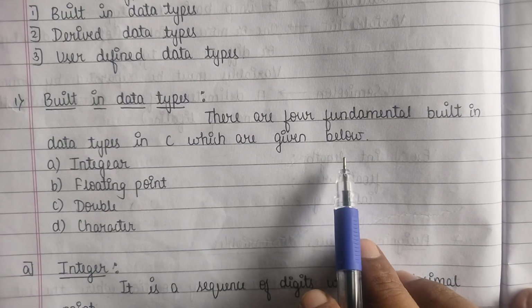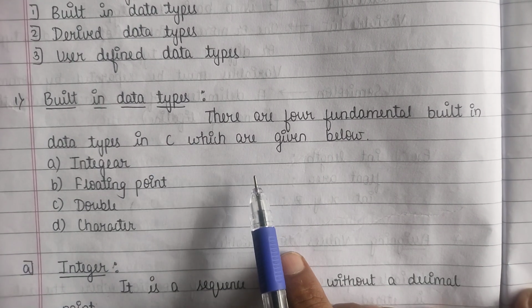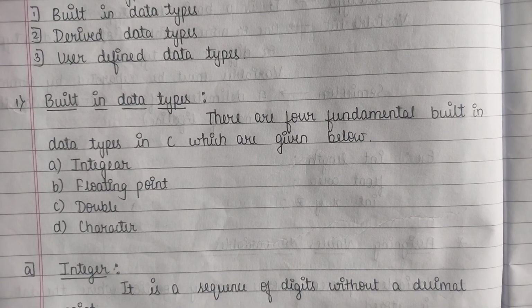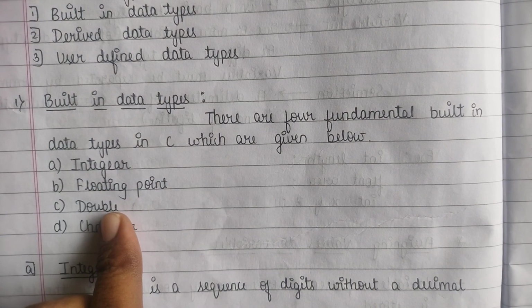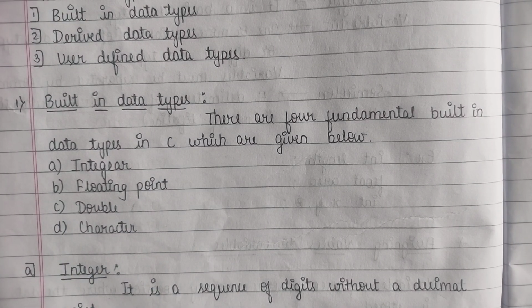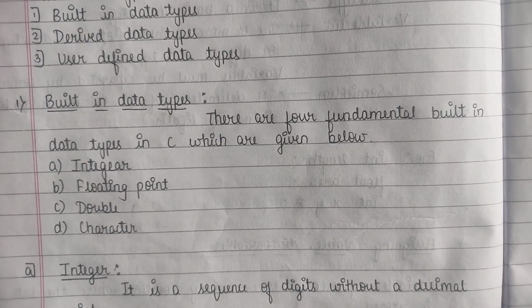Built-in data types. There are four fundamental built-in data types in C, which are given below: integer data type, floating point data type, double data type, and character data type. All four are called built-in because these data types are already built into the software.